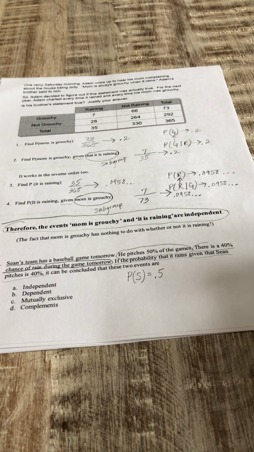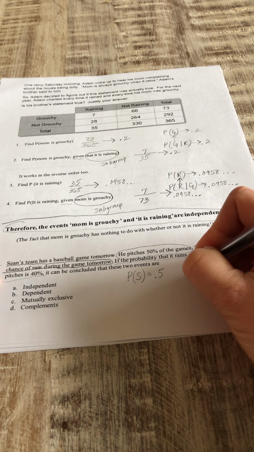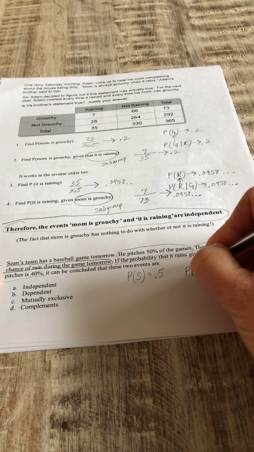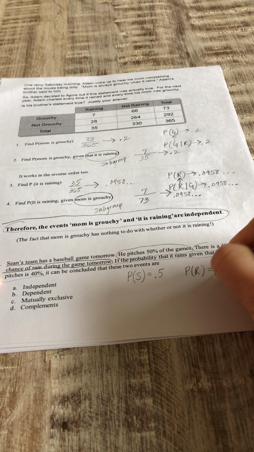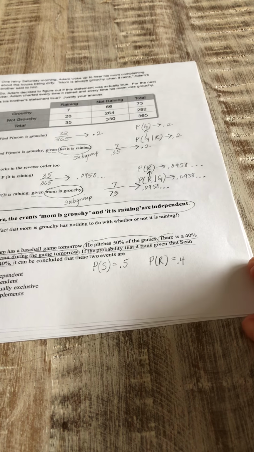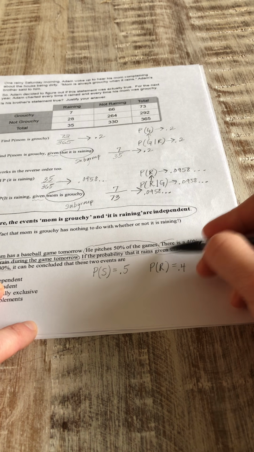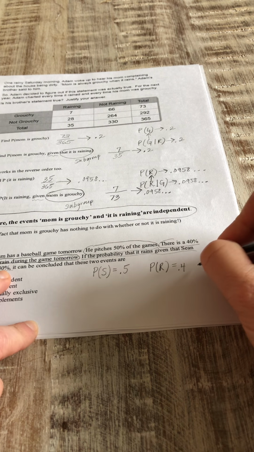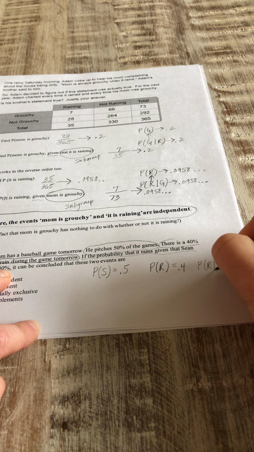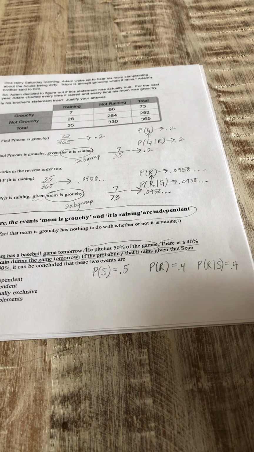There is a 40% chance of rain during the game tomorrow. Okay, so the probability, let's use capital R for rain, is 0.4. And then they gave us another statement. The probability that it rains given Sean pitches is 40%. So the probability that it rains given Sean pitches is 40%. What conclusion can be made?